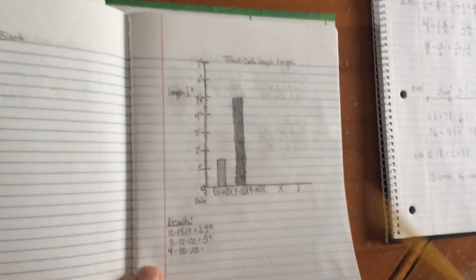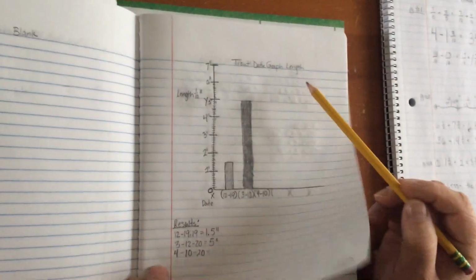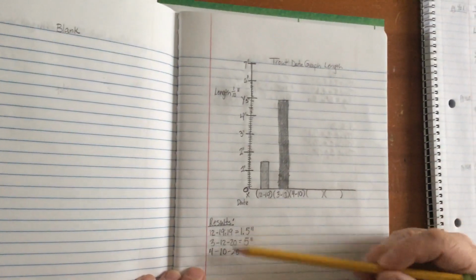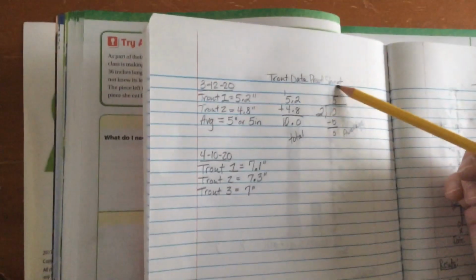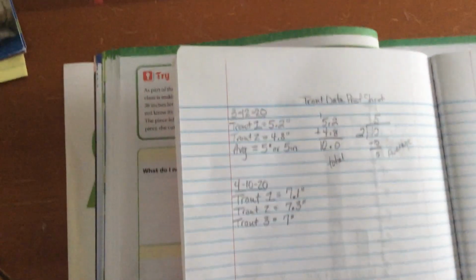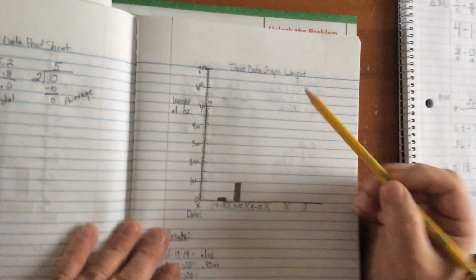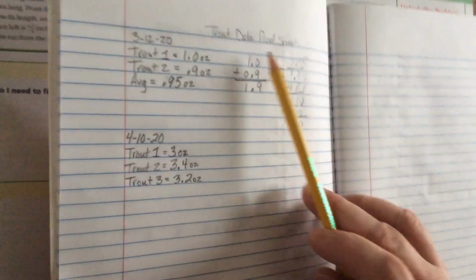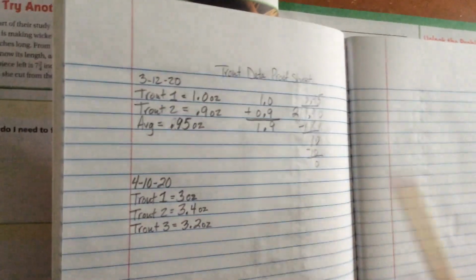But I wanted to remind you how to set up your graph. Again, you're going to have two pages. One will be your length page. The front of that page will be your actual graph with your results. And the back of that will be the trout data proof sheet for your length. That's where you'll list the lengths and do your math to find the average. The next page is going to be your weight page. That's where you'll have your weight graph with your results and the dates, and then the back of that will be the trout data proof sheet for the weight, where you'll show your work.